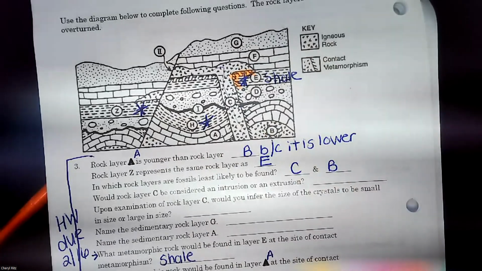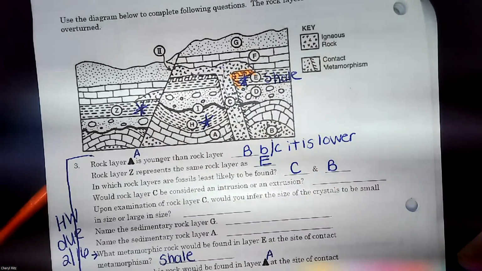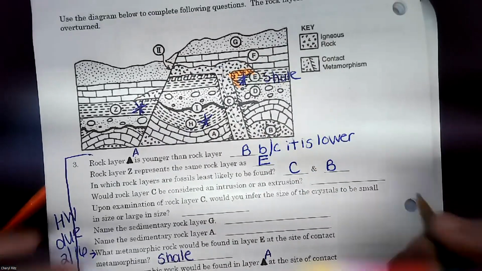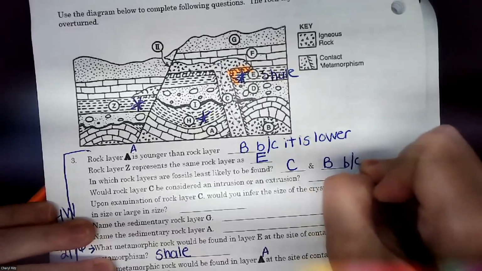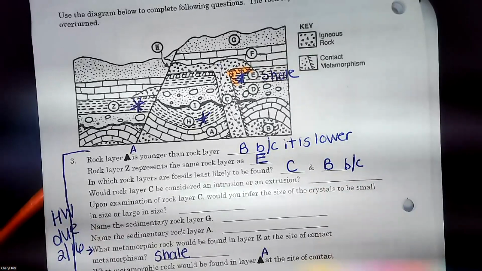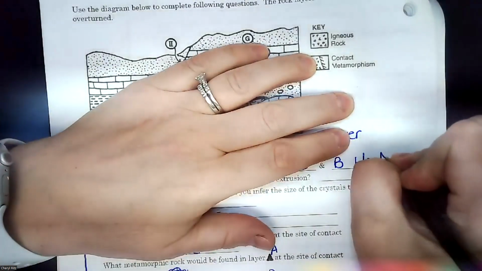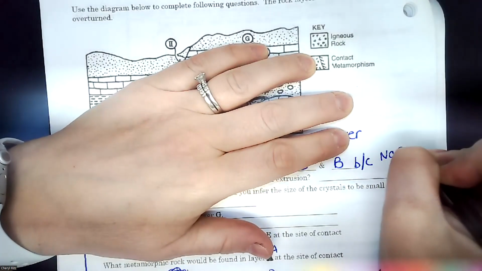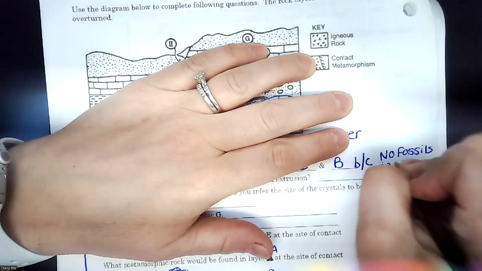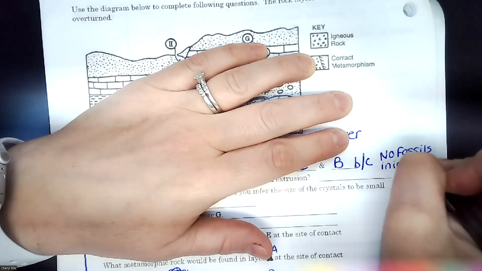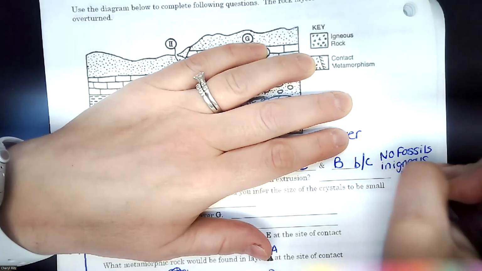So again, this is one I would expect the regents to say, well, how'd you know? So again, how do we know that there's no fossils in B and C? Okay, no fossils in igneous rock.